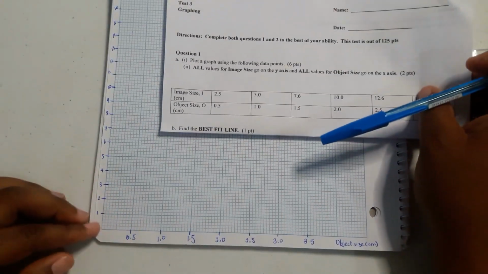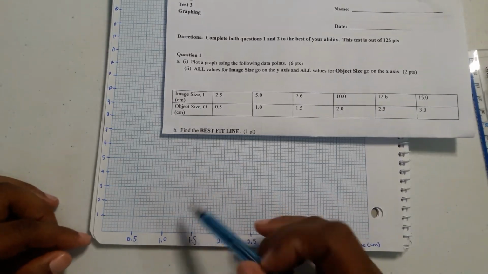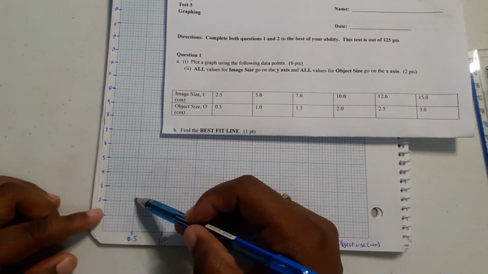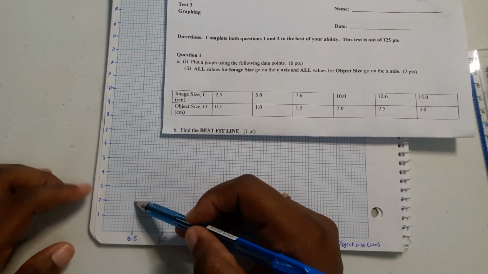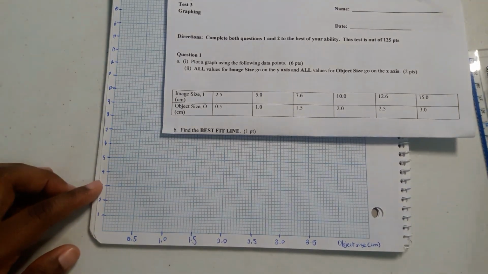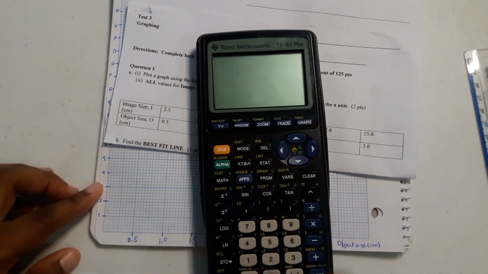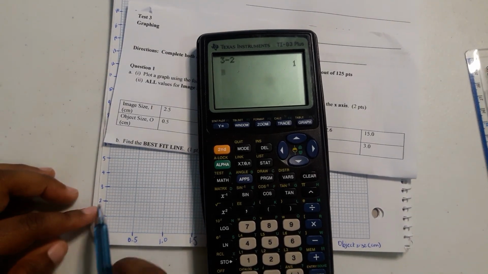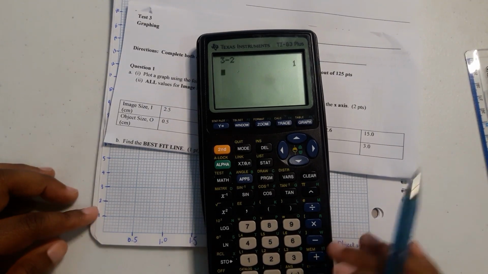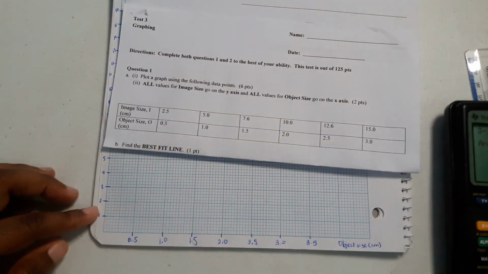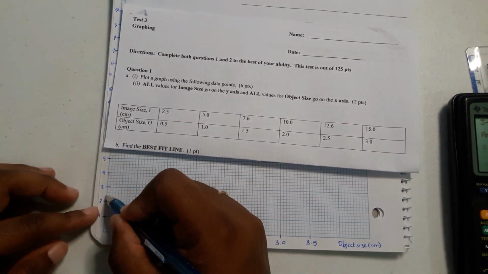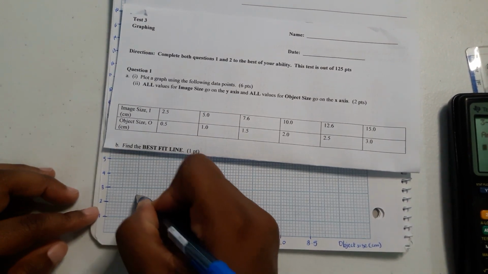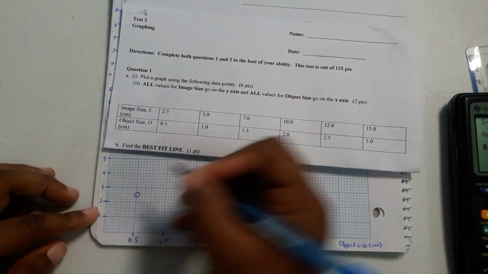So we know that when the object size is 0.5, it's 2.5. Each of these spaces, how you work it out, you minus 2 from 3. So 3 minus 2 is 1. Count the amount of spaces, 1, 2, 3, 4, 5. So each space is 0.2. This is 2.2, then 2.4, then 2.6. So 0.5 must be between 2.4 and 2.6. And you put a dot and you circle it.